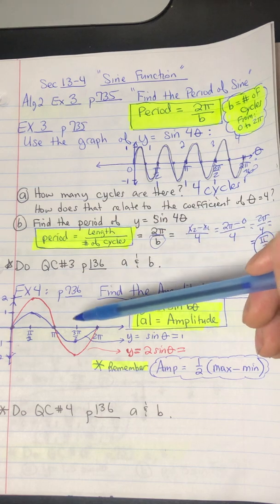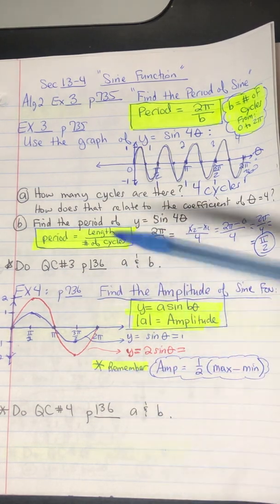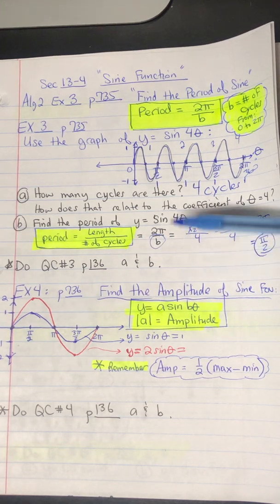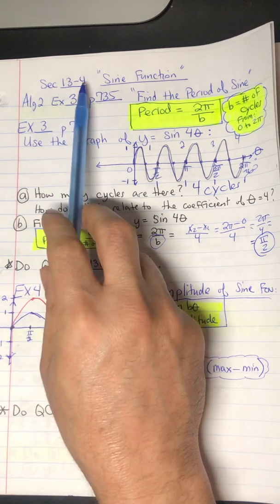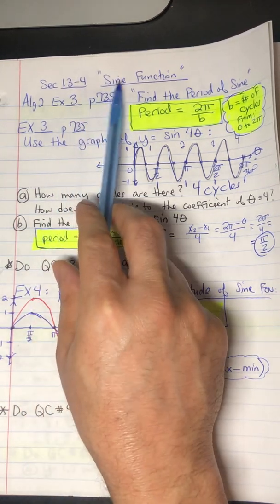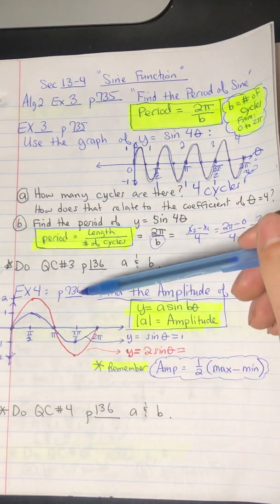Let's do example 4. Oh yeah, we're going to do example 4. Examples 5 and 6 are the ones we're going to do tomorrow. So example 4, and then we're going to end this video. And then the next day I will do examples 5 and 6 on another video. And then I'll give you homework after I'm finished with the whole section, section 13-4. And then 13-5 is going to be doing the same thing, but with the cosine function. Example 4 is this.